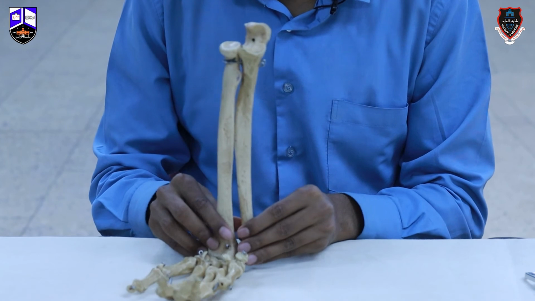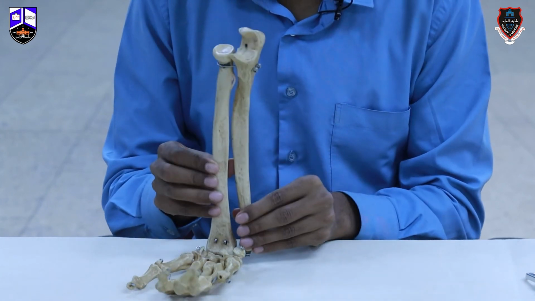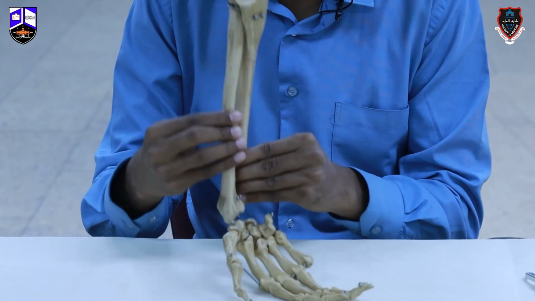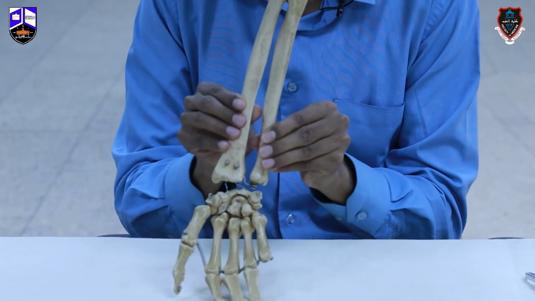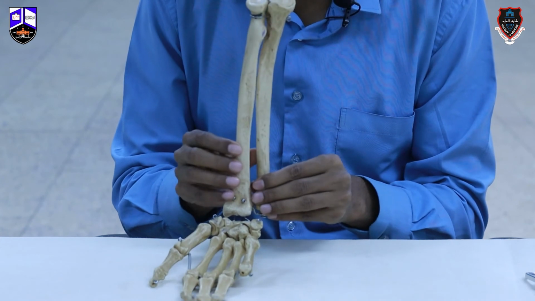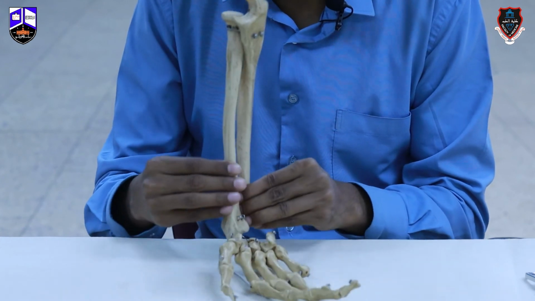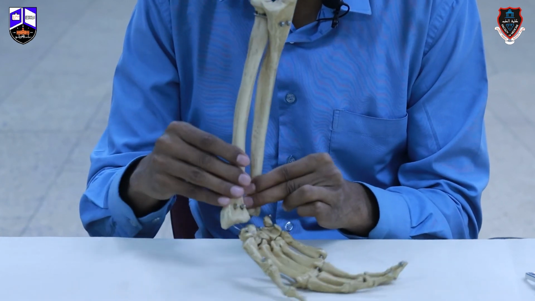Now we can see what range of movement happens in this movement. It is called pronation, and this is supination.